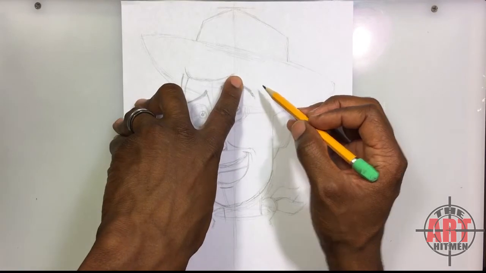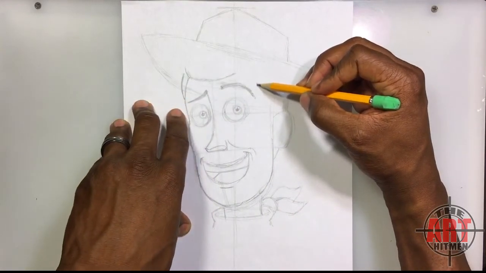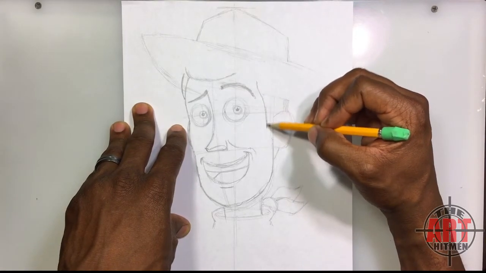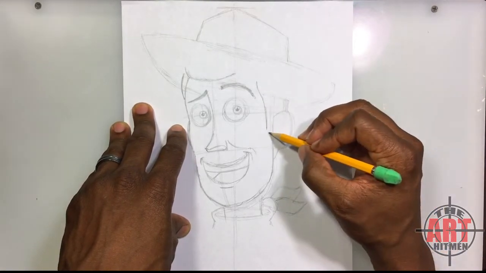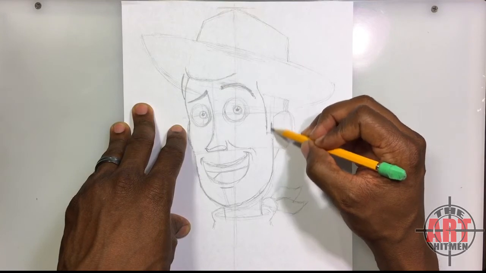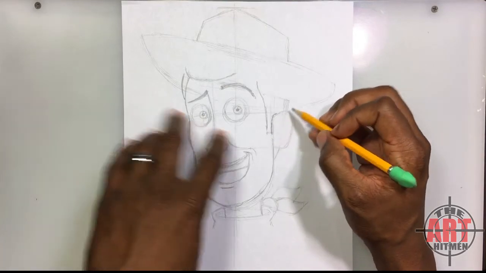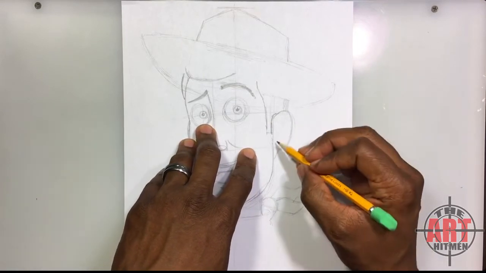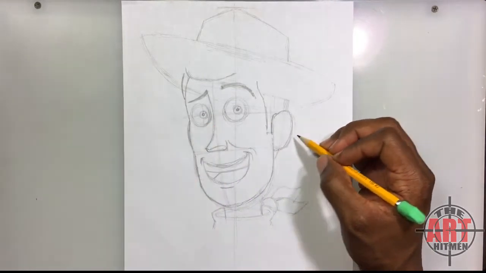We're going to stop it here, and then we're going to come over to this side and continue that hair and bring it down and put his sideburn in, which comes on the side of his face a little bit, just about where the half line of his ear is, and continue that around his ear. Bring the shape down like this.